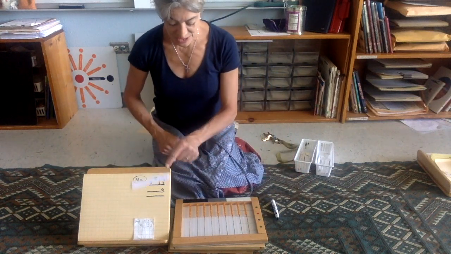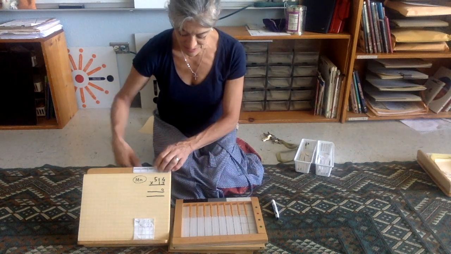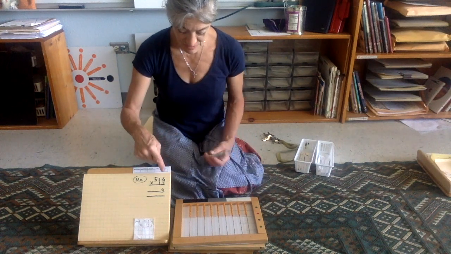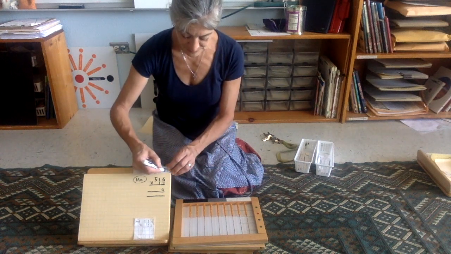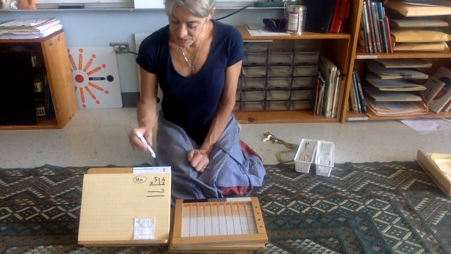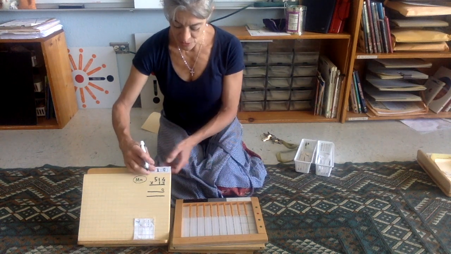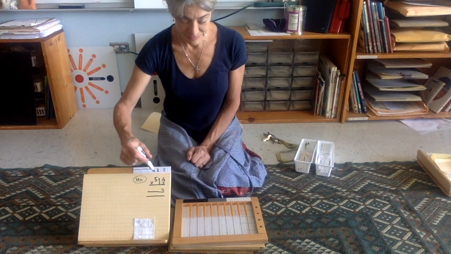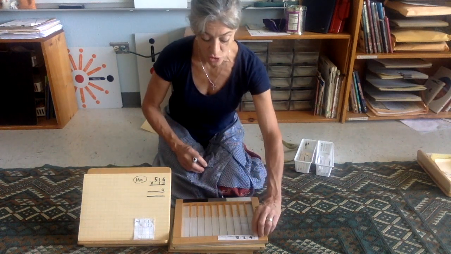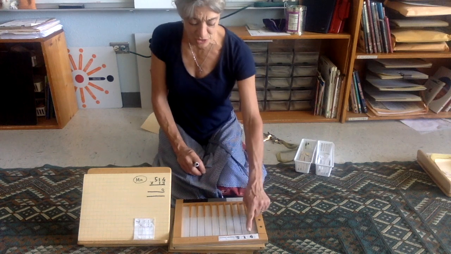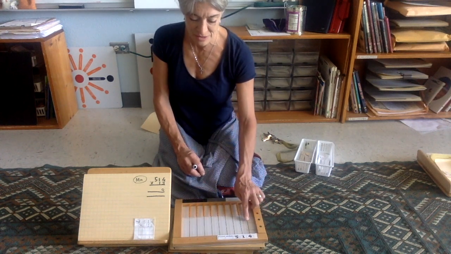What are we going to put in the units? Look at the multiplicand. What's it got in the units? 4. What are we going to put in the tens? 1. And what are we going to put in the hundreds? 5. This guy has to lie down along the bottom of your golden bead frame and make sure the units are over here on that first rod.